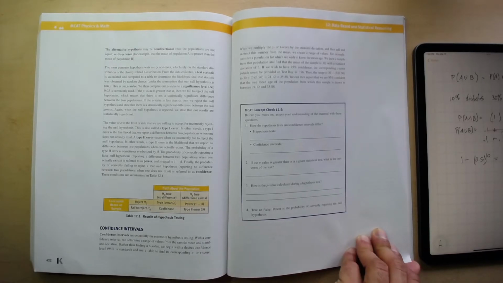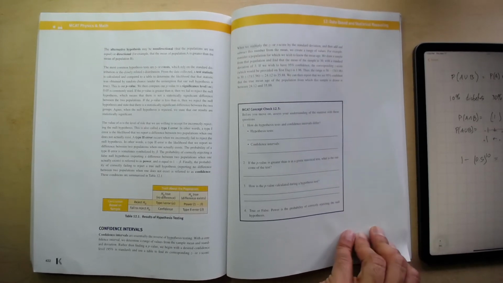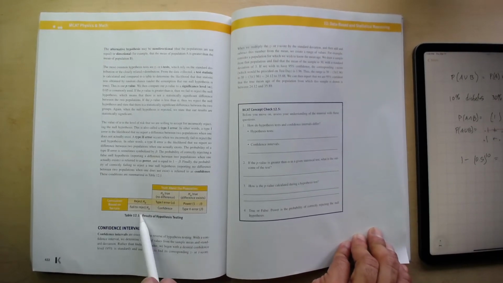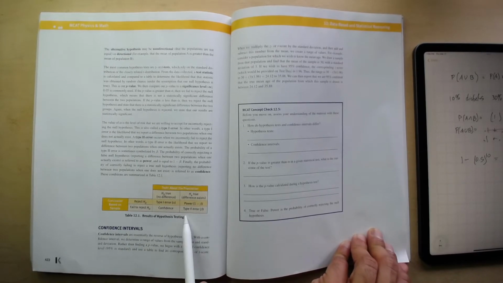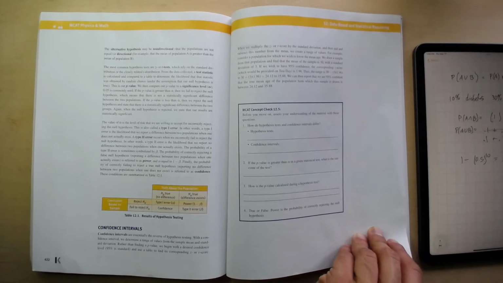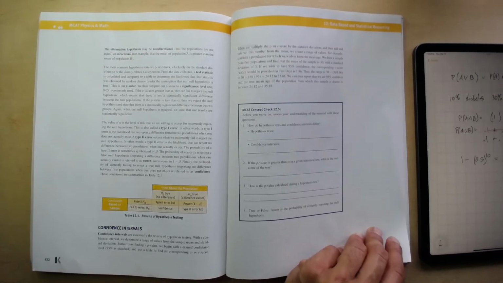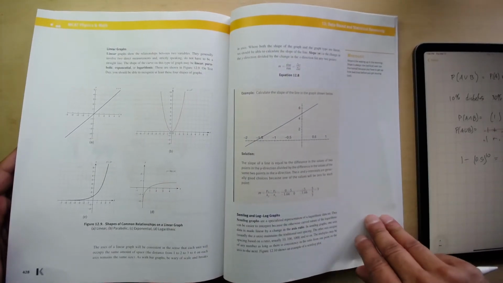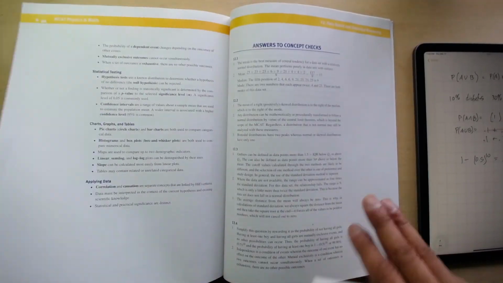I guess so. Yeah, that's right. I'd say that's true. It's technically 1 minus the probability of failing to reject the null hypothesis. But I guess that is the same thing, right? Let's check these answers. Make sure we're on point.